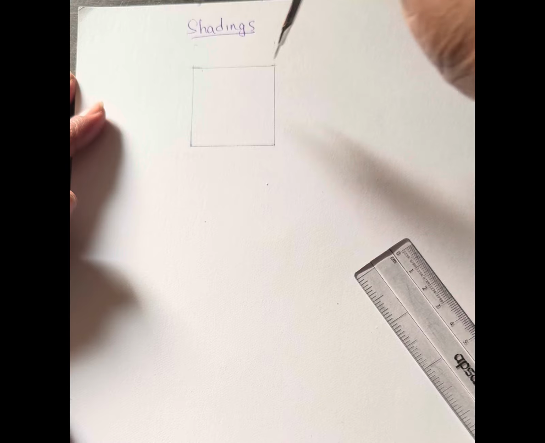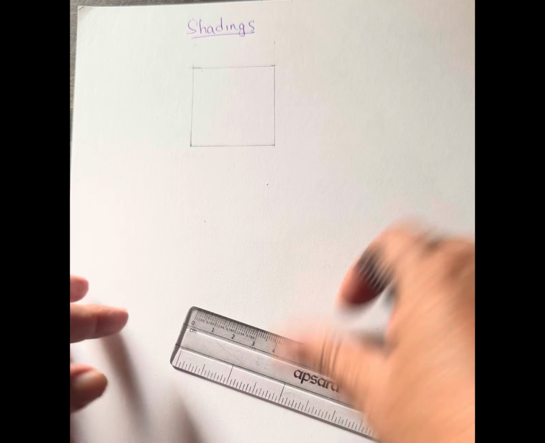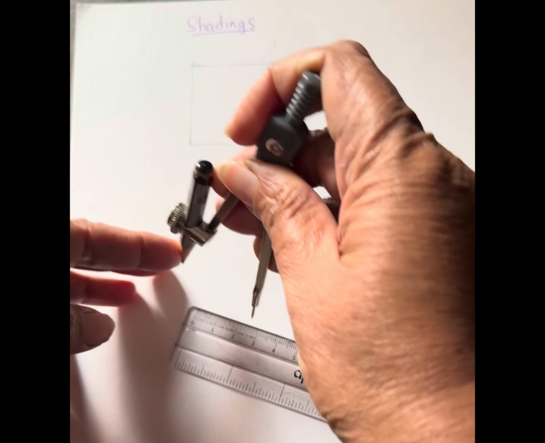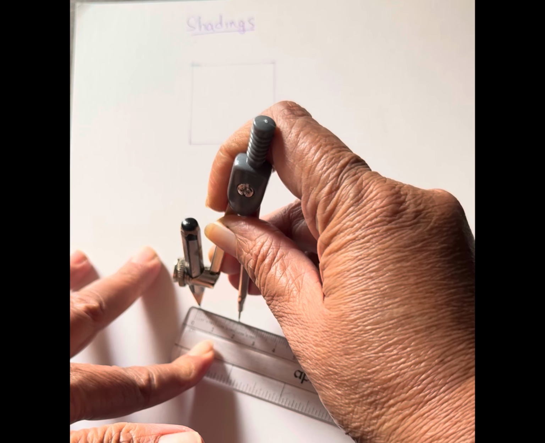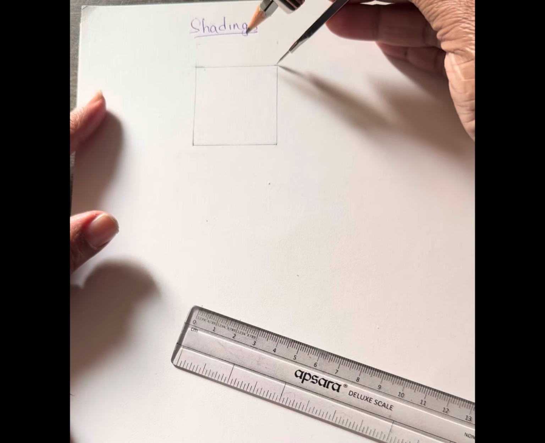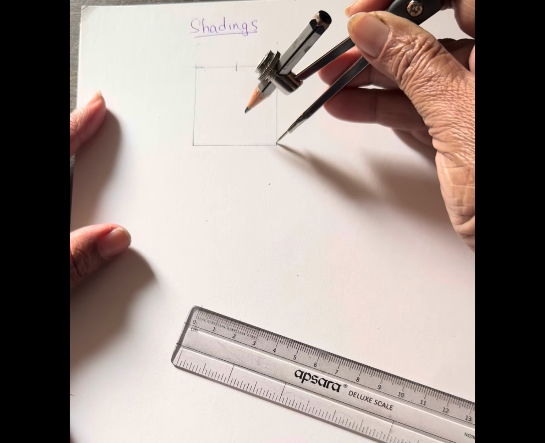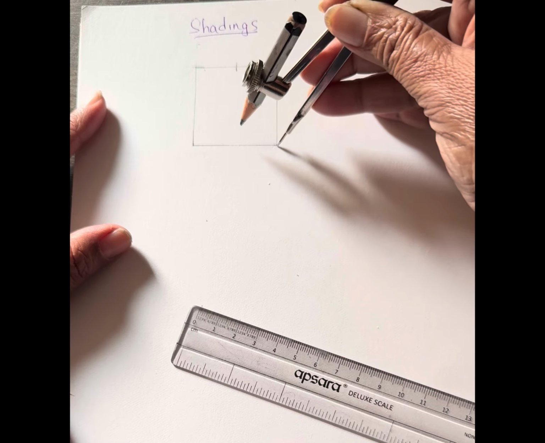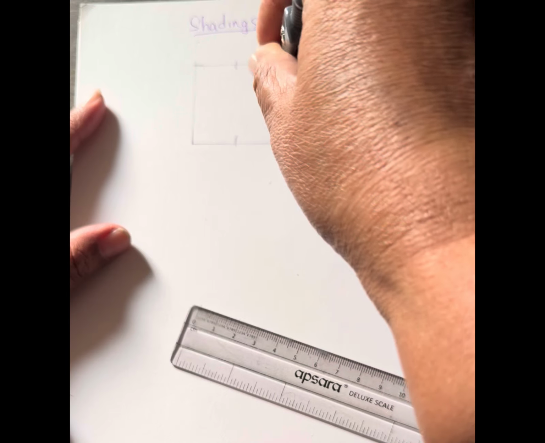Now we need to divide it into 16 parts. So what we do, either we take 1 centimeter, or first we divide it into 4 parts. So 2 centimeter here and 2 centimeter on all the 4 sides.